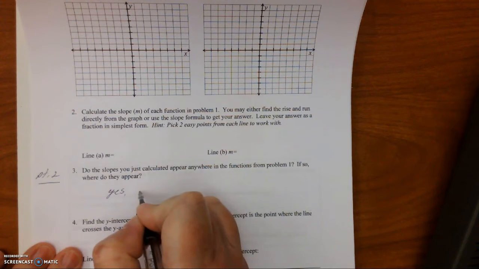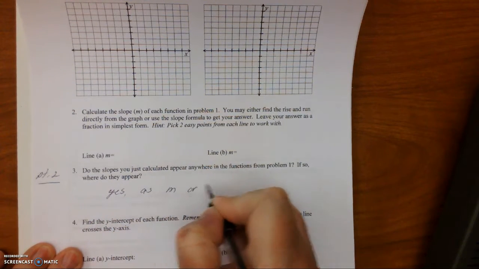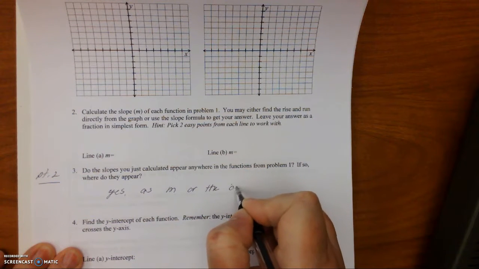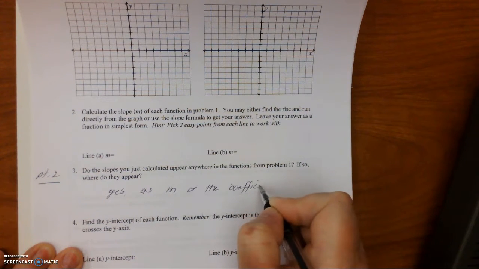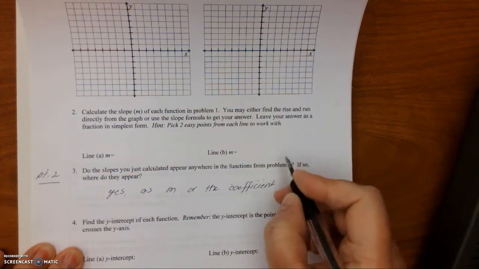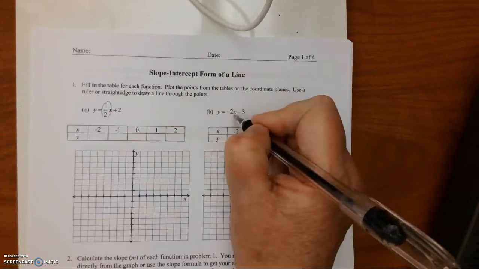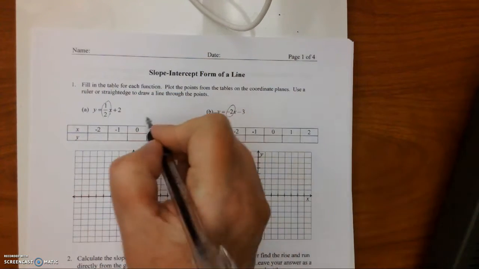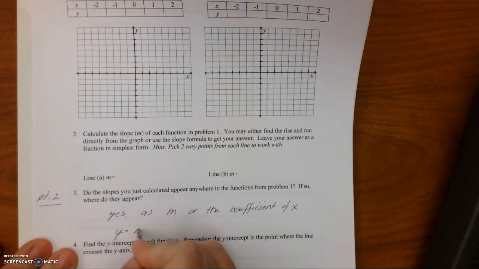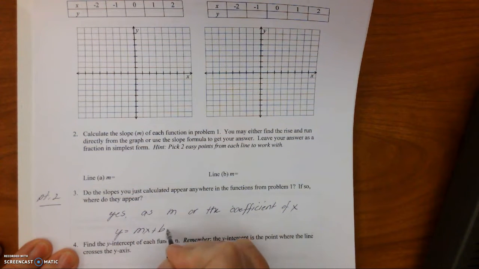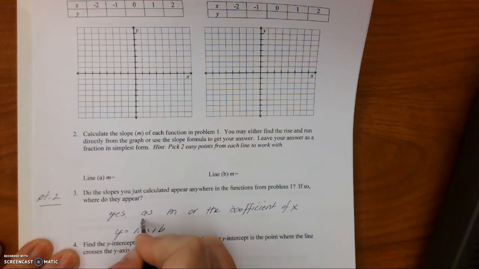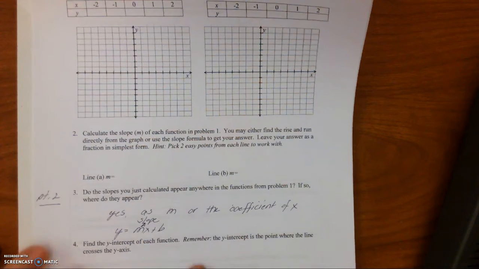Yes, as m, or the coefficient of x. Now, what they mean is, this is the coefficient of x, so this would be slope, and this would be slope. And remember the equation, I'm just going to move this up so you can see it, y equals mx plus b, and remember, m is slope in the equation.